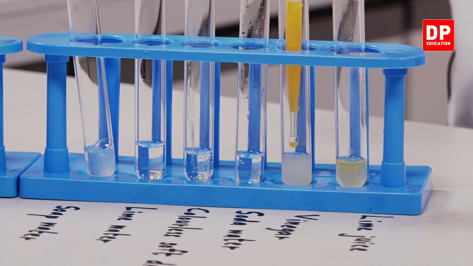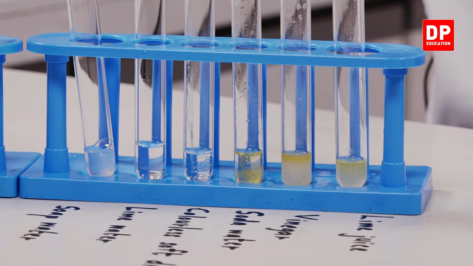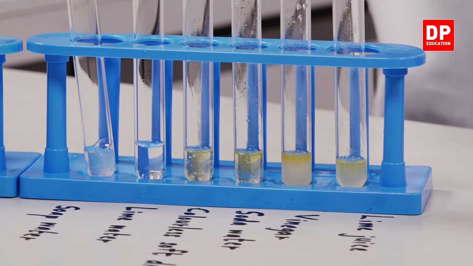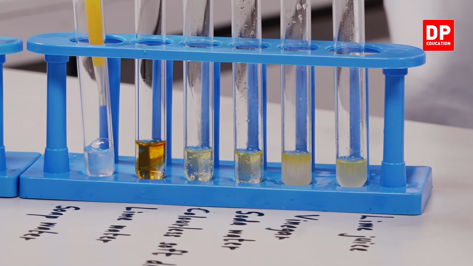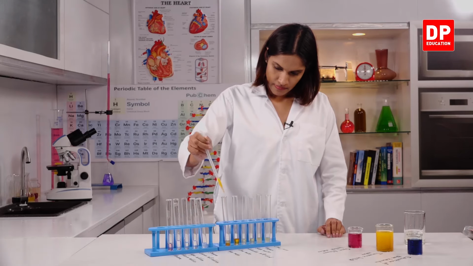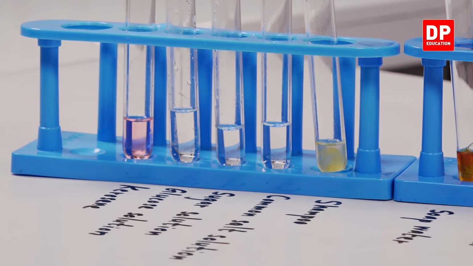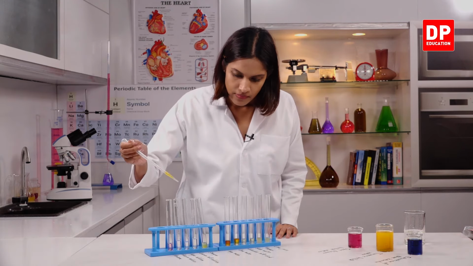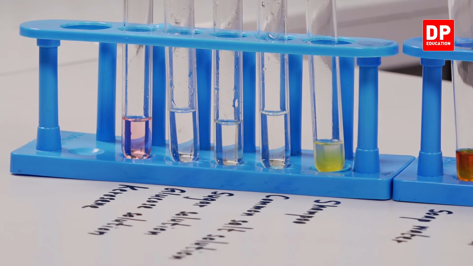Lime juice, vinegar, soda water, soft drink, then lime water, it's a base, soap water, shampoo, common salt, sugar solution, glucose solution, and kerosene.